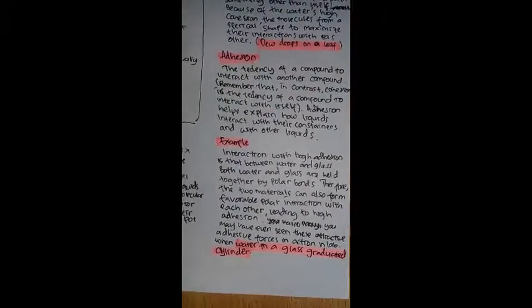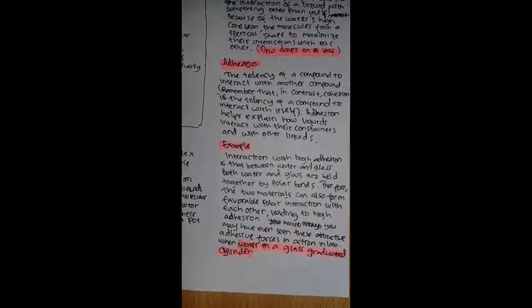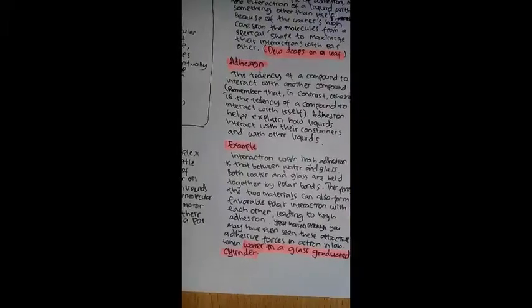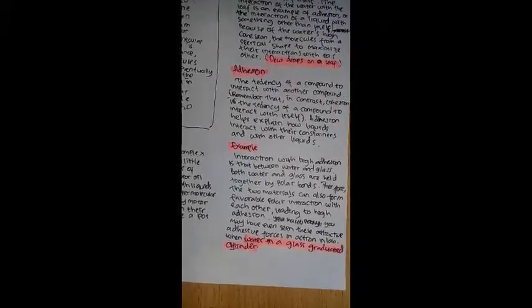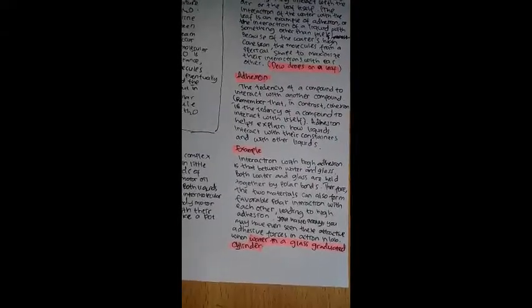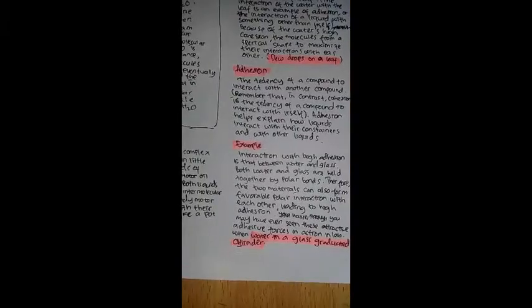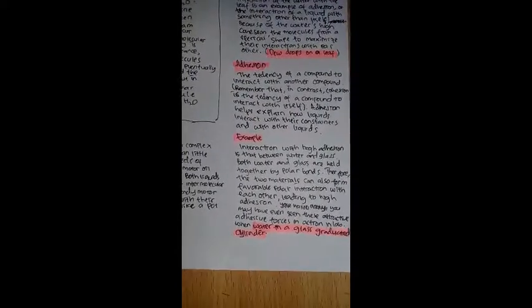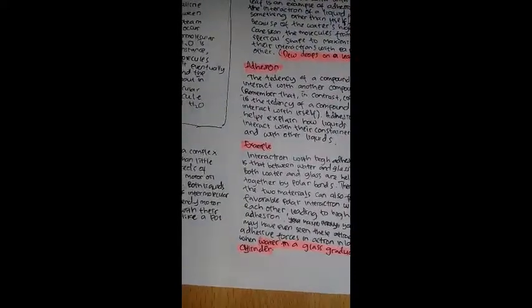Example: an interaction with high adhesion is that between water and glass. Both water and glass are held together by polar bonds. Therefore, the two materials can also form favorable polar interactions with each other, leading to high adhesion. You may have even seen this attractive adhesive force in action in lab when water is in a glass graduated cylinder.